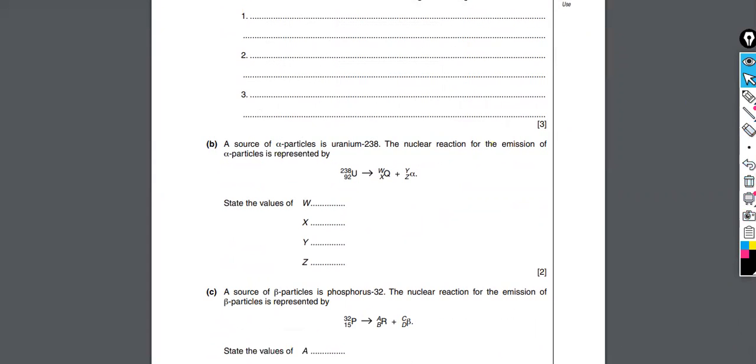So we're using the same idea of nucleon number (mass number) and proton number being conserved. If we know this is an alpha particle, then we know that this Y is 4. Remember that an alpha particle is helium-4: 4 nucleons, 2 protons. And then that's all we need to fill in the rest of this, right? So if this is 92, and this Z over here is 2, that means that X here must be 90.